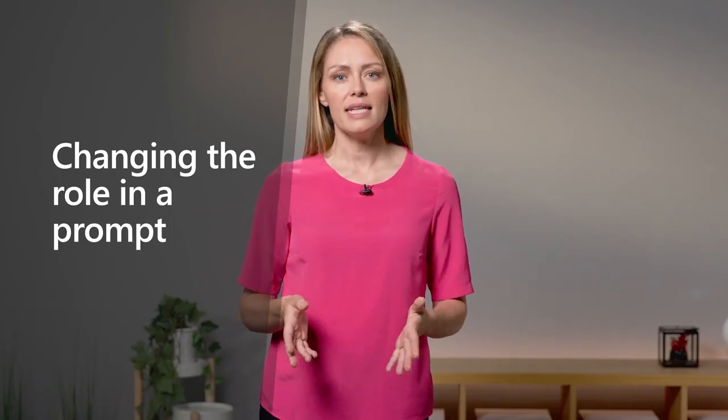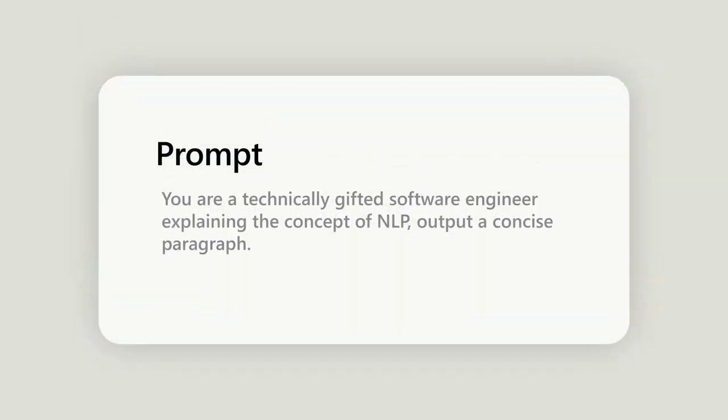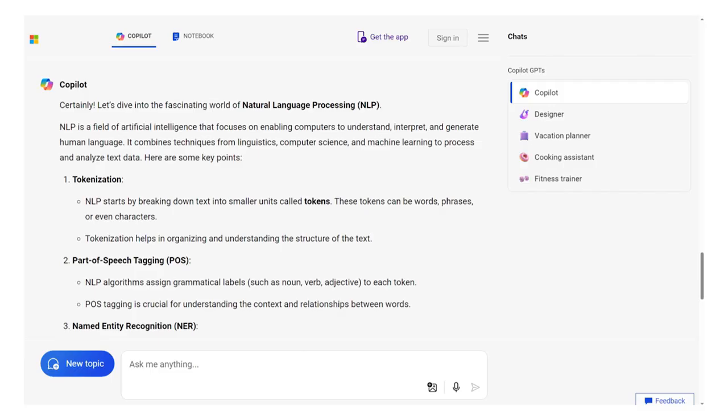To better understand the idea of a role in the context of an IT support specialist, let's examine changing the role in the prompt and how it affects the output. Let's input the following prompt. You are a technically gifted software engineer explaining the concept of NLP. Output a concise paragraph. You'll notice that the output includes technical terms listed in a formatted way and highlights their importance with definitions that assume an understanding from the audience.